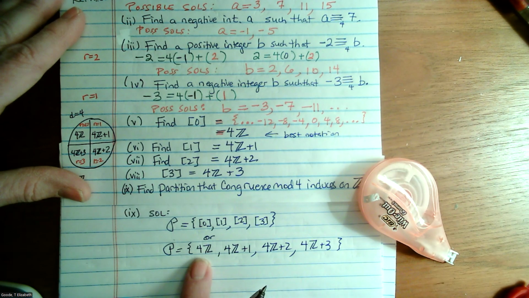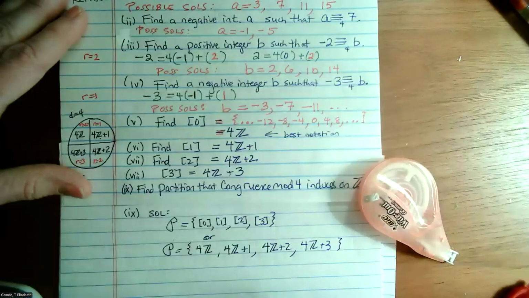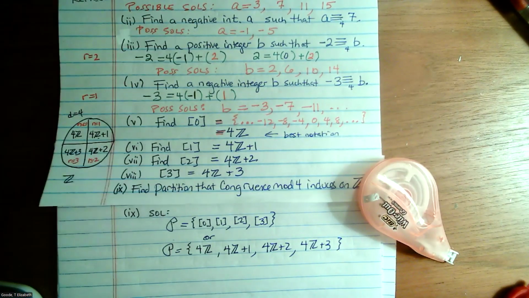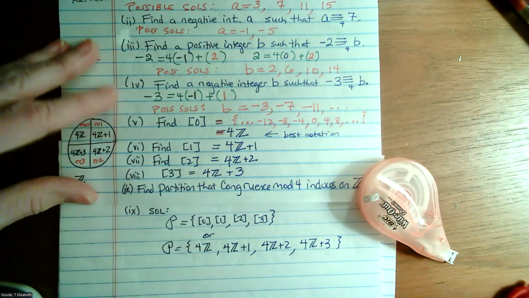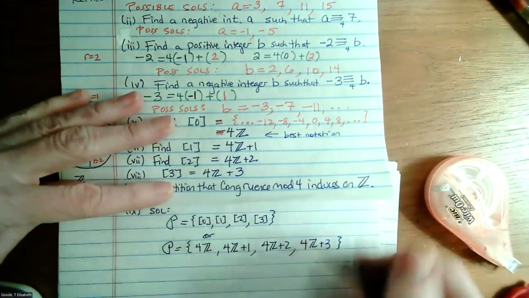You don't need set brackets around it. This represents the set the same way that z represents the set that we understand. We don't put curly brackets around z. We just write z. Questions?